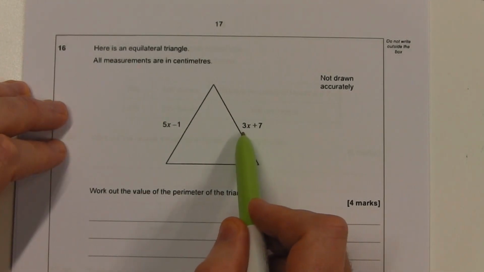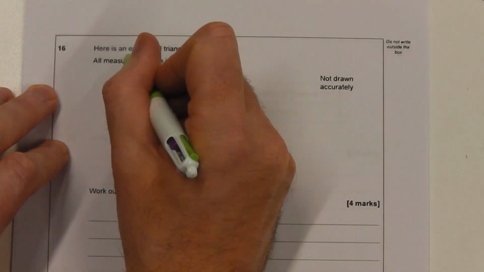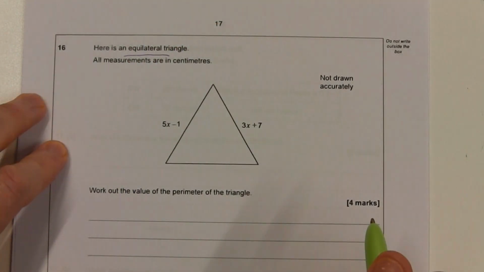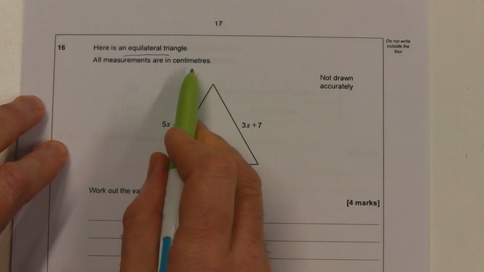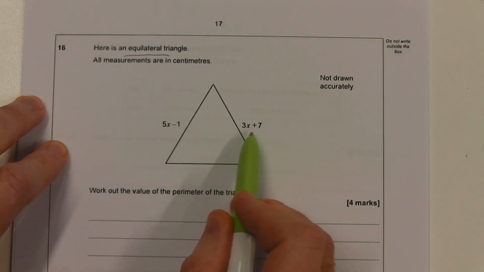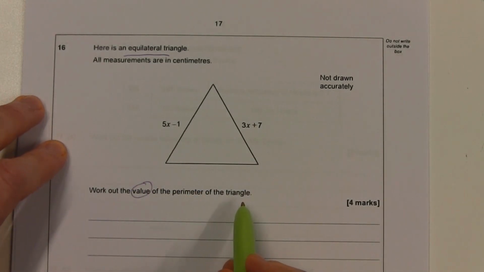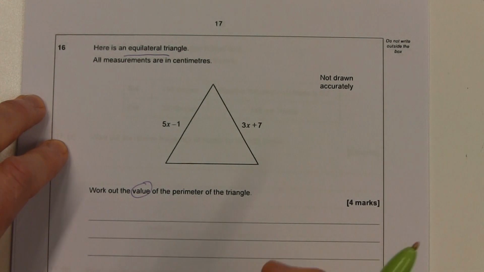Don't we just love when they put algebra into geometry? Now, the important thing here is it's an equilateral triangle. And it says all measurements are made in centimetres, even though it doesn't look like centimetres to us, does it? And it says work out the value of the perimeter of the triangle. So we don't want it in algebraic form, we want an actual answer.